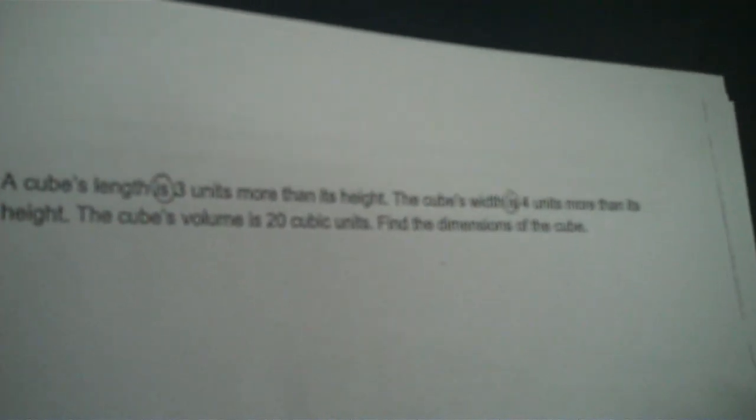Okay, number 18. A cube's length is 3 units more than its height. The cube's width is 4 units more than its height. The volume is 20 cubic units. Find the dimensions of the cube. Now they're talking volume. Now that's 3 dimensions. Remember, length, width, height. Use those to write little equations.